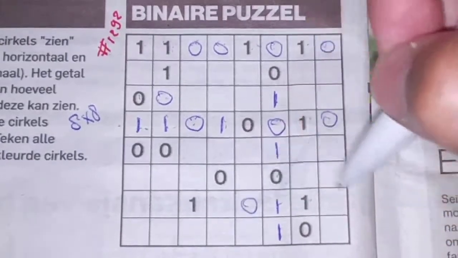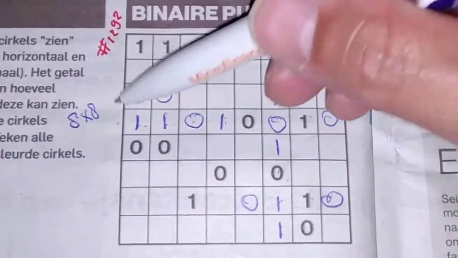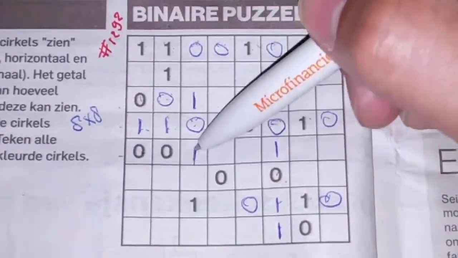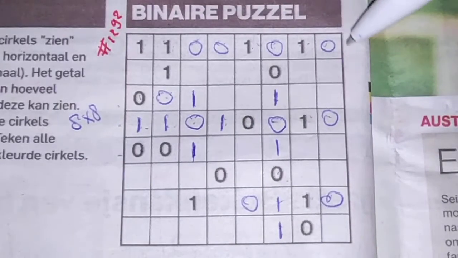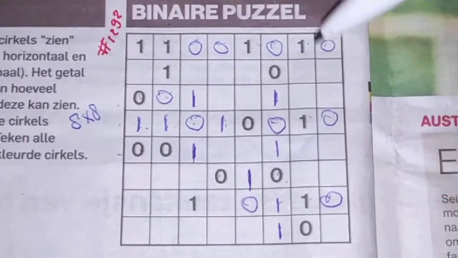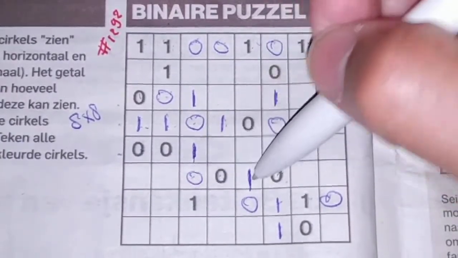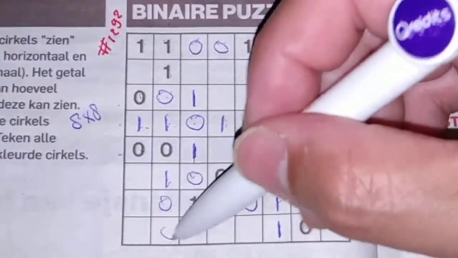Double one, here a zero, there a zero. Double zero, here a 1, there a 1. Then between 2 zeros comes a 1. Between 2 ones comes a zero. Double zero, here a 1, there a 1. We have 4 ones, so the rest are zeros.